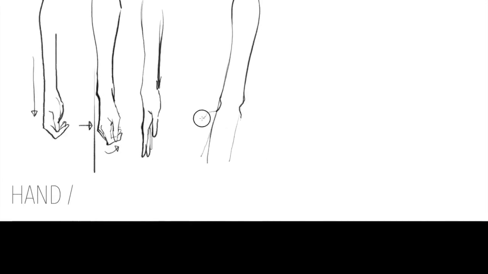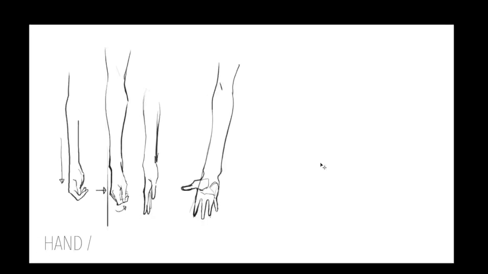So I can just add thumb and pinky, and add the third and fourth fingers there.